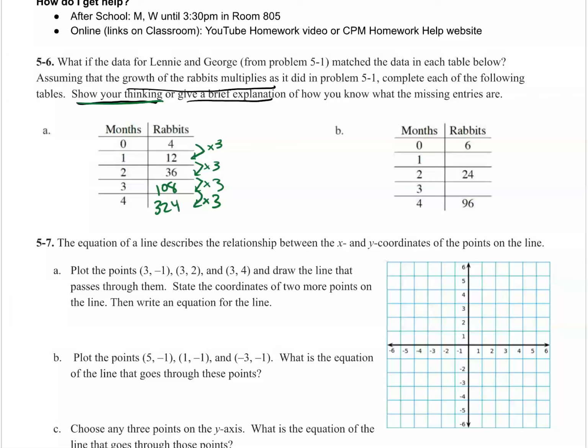Okay, for this next one, it's a little bit harder because it's multiplying, but multiplying by what? So 6 times what? And then you times by the same number. So let's try 3. 6 times 3 is 18, and 18 times 3 is 54. That doesn't match. Let's try times 2. 6 times 2 is 12, and 12 times 2 is 24, so that's a match. 24 times 2 is 48, 48 times 2 is 96. All right.